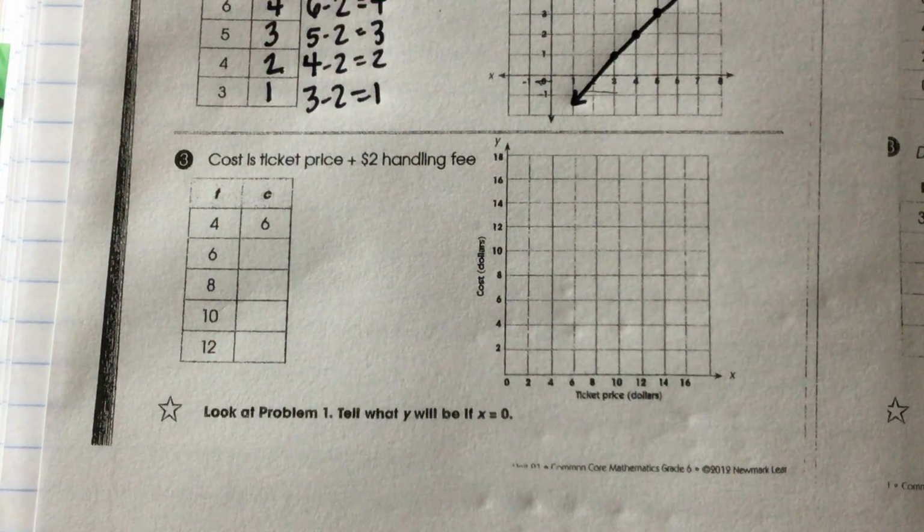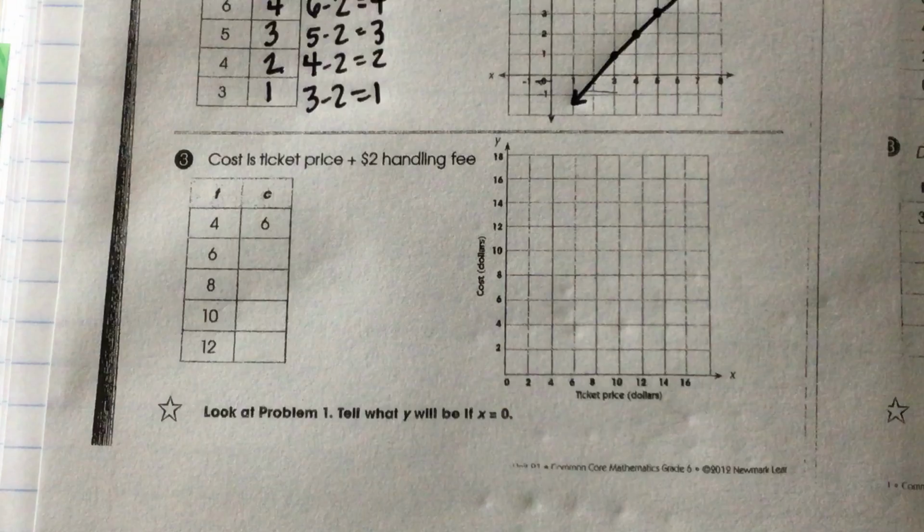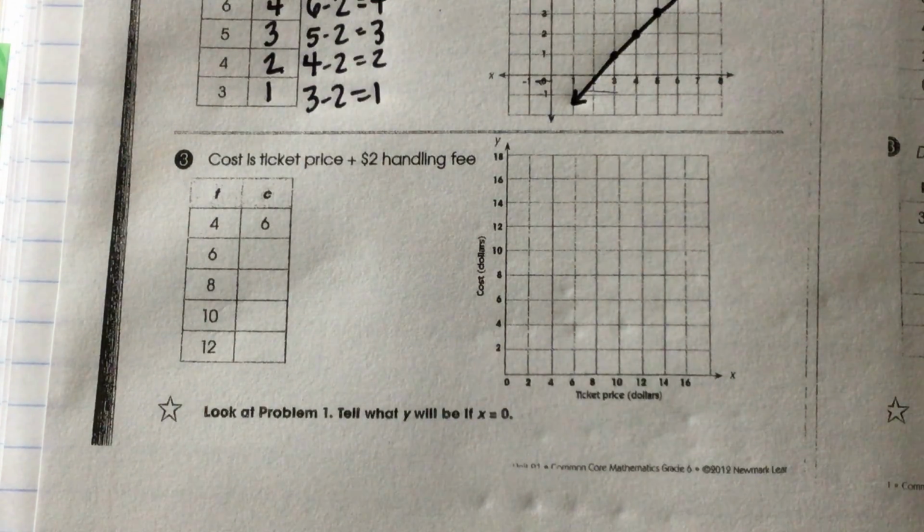All right, number 3, it says cost is ticket plus $2 handling fee. What do we do? Because we're missing a whole bunch of things. I don't know what to do. I'm about to crumble up my paper and just call it a day. Because everything is different from the first 2 things that we did, right? I don't see an equation. I don't see an x. I don't see a y. How do I solve this problem?